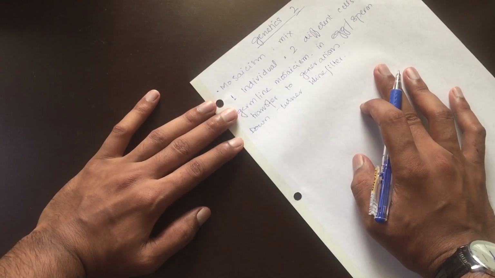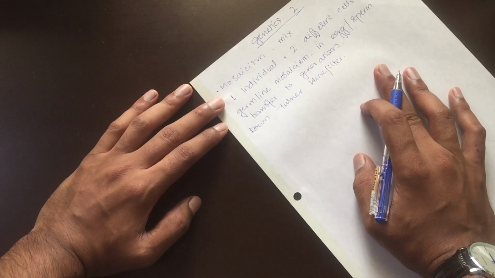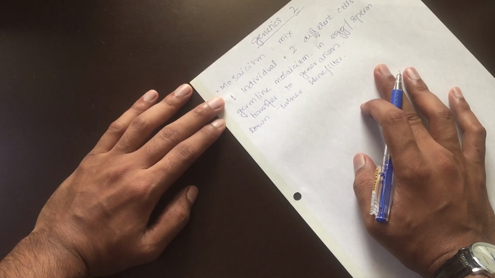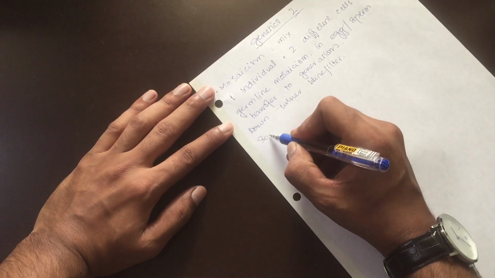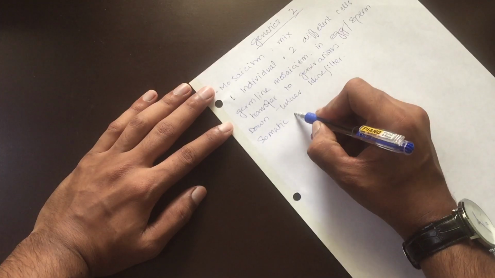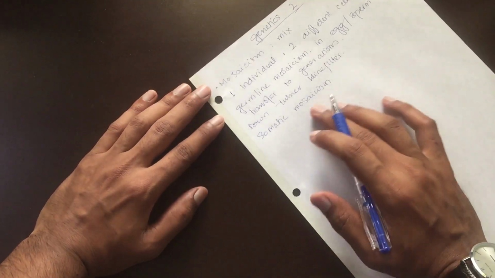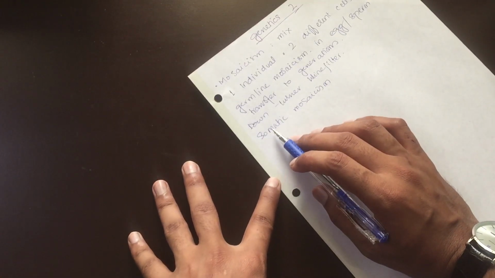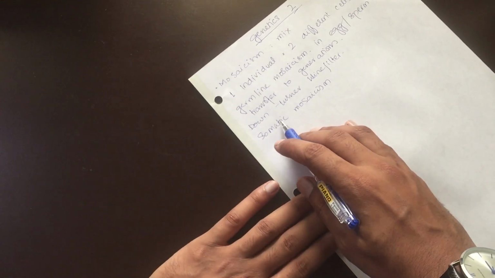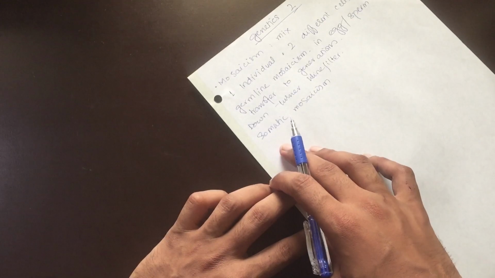So, if in the question stem there is no indication of a parental or relative involvement, then always suspect germline mosaicism. And after germline mosaicism, we have somatic mosaicism. Somatic mosaicism means mosaicism in the somatic cells, like the presence of genetically different cell lines in the somatic cells of the body.